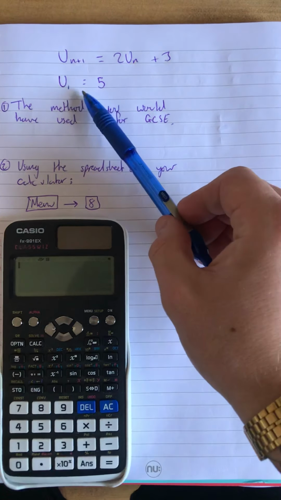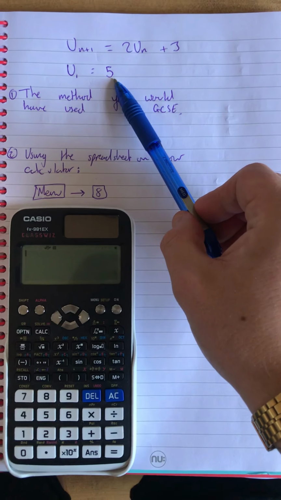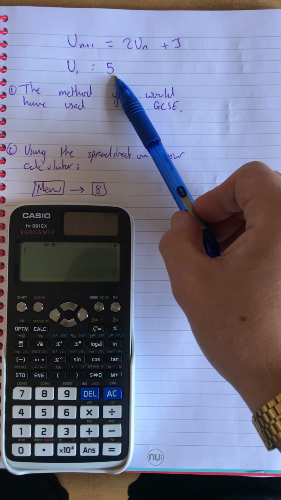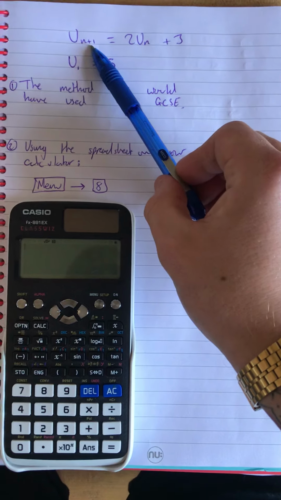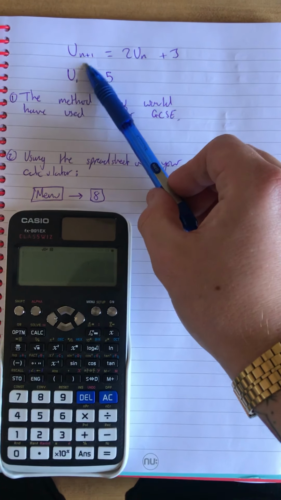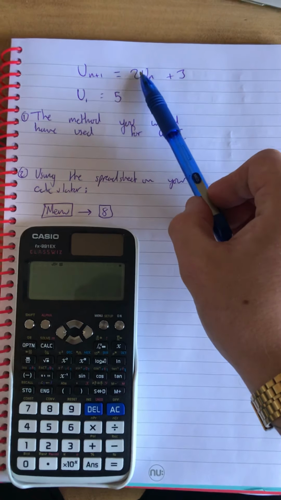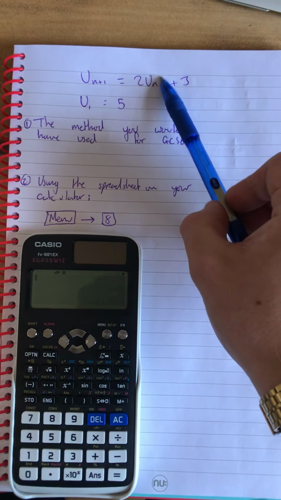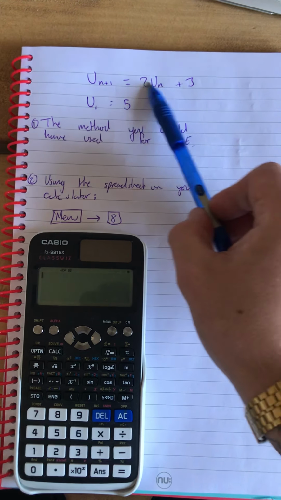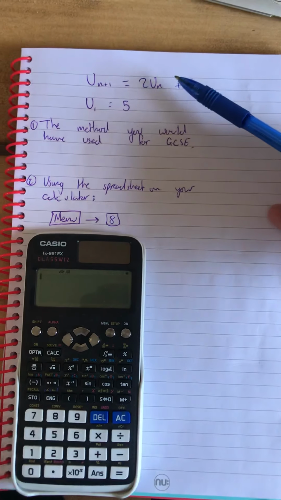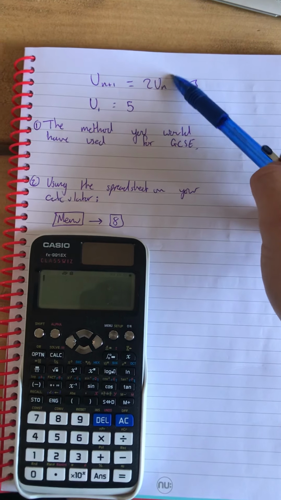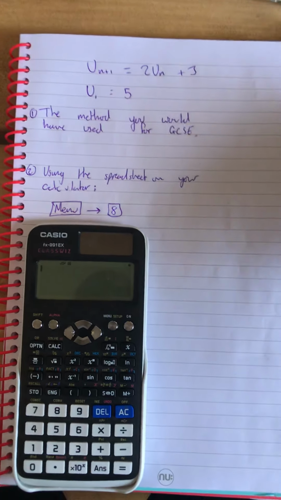So what this means is that your first term of the sequence is going to be 5. And then to get the next term, u(n+1), okay, so u2 would be u1 plus 1, you'd put the first term into this expression, and then you'd get the next one, and then you'd put your answer into this again to get the third term and fourth term and so on.